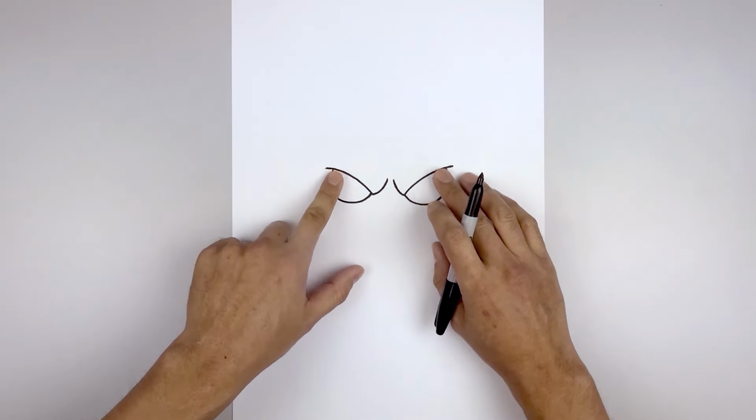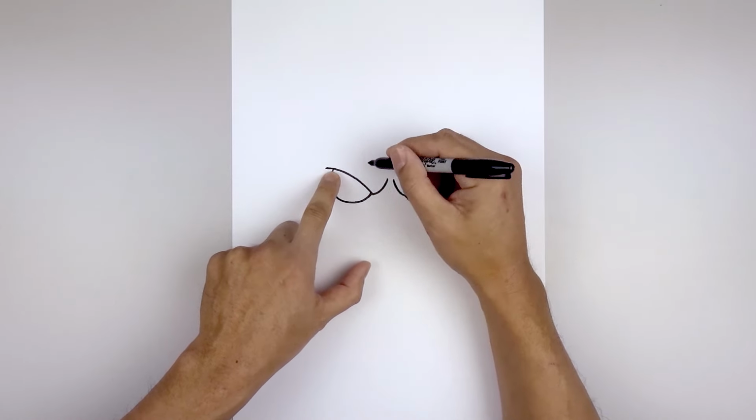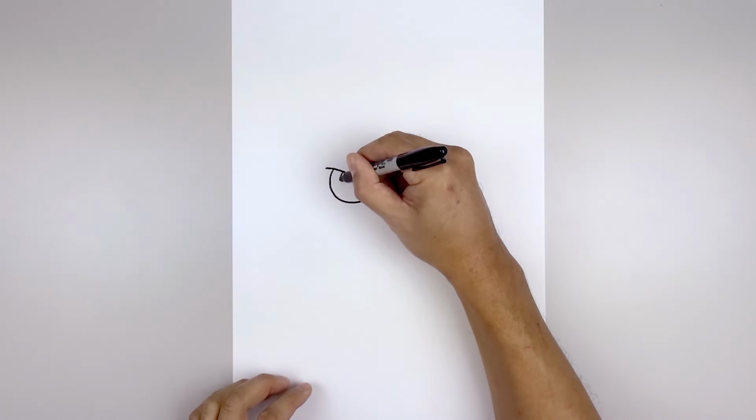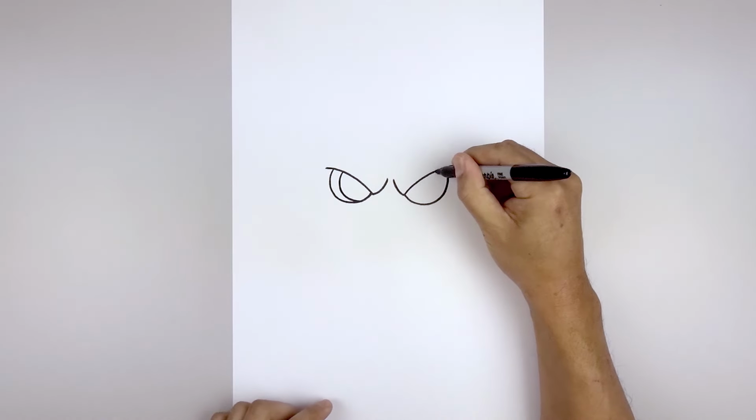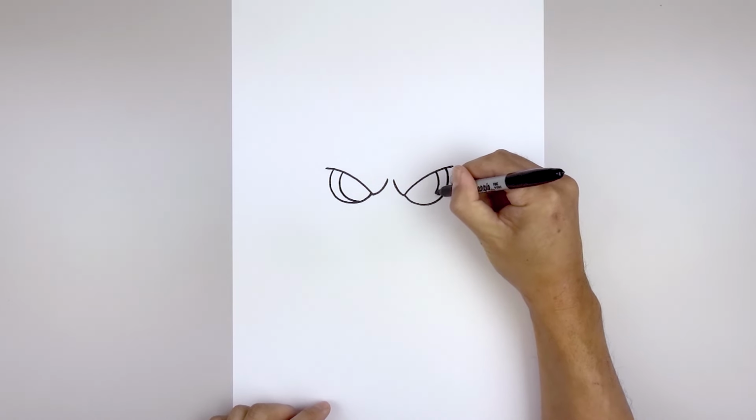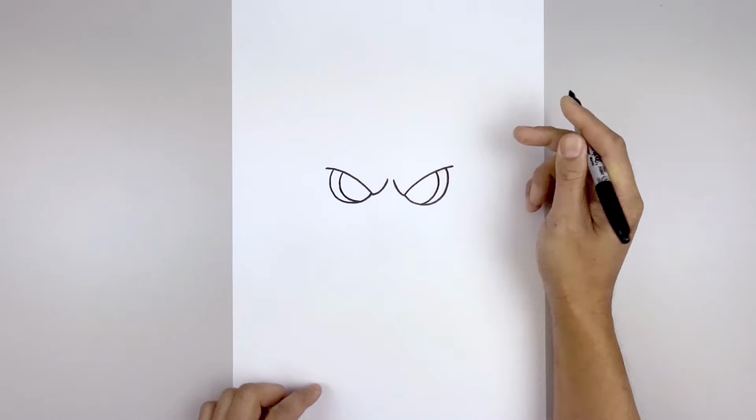Let's go back and draw the edge of the iris and the pupil. We're going to start on the left, step in, it's going to curve around, and then down towards the bottom of the eye, go over towards the right, come down, and then bend that in.